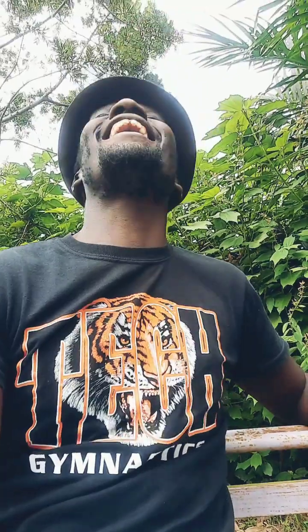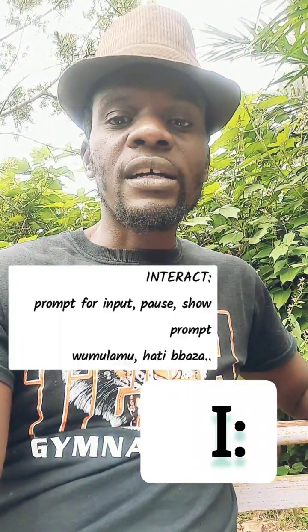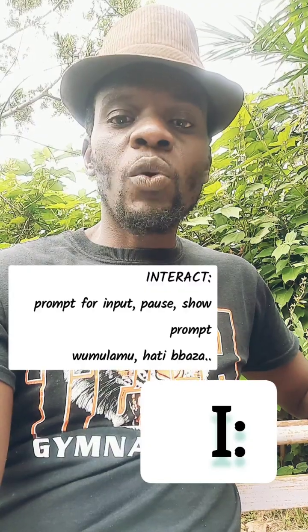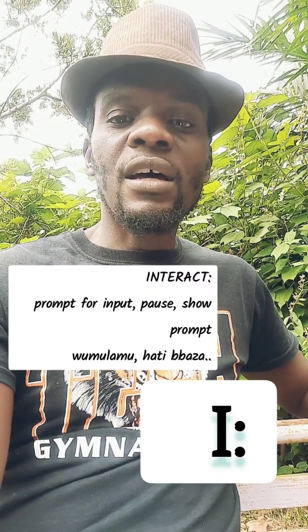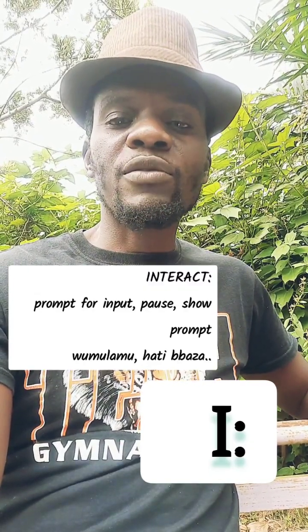Just get like a sugar cane and chop it into pieces, or you get like a loaf of bread and cut it into slices. That is hewing. After hue, it is FGHI. It is interact. So interact, but in the old TAZ, it is called input. So input is the command that allows the program to ask for some input from the user.